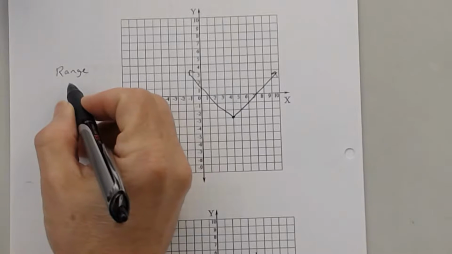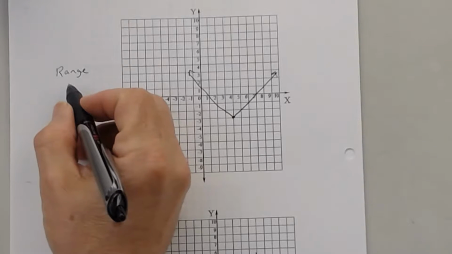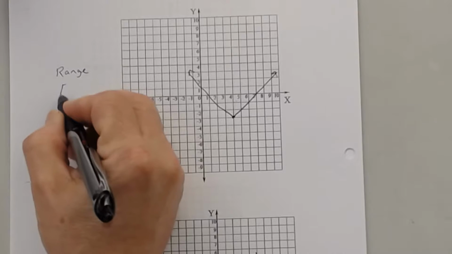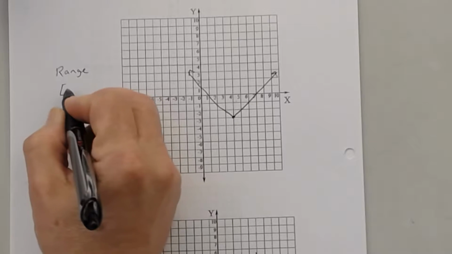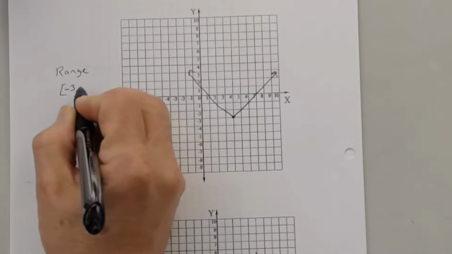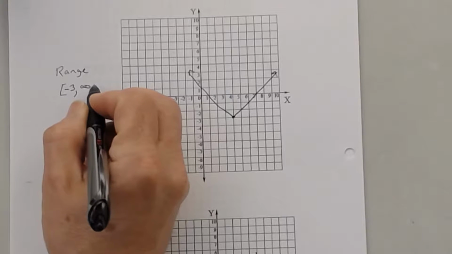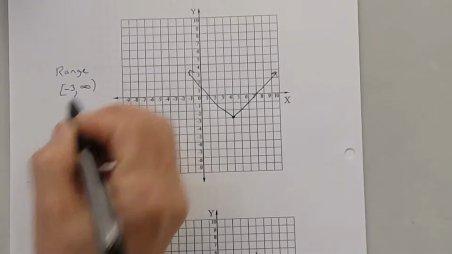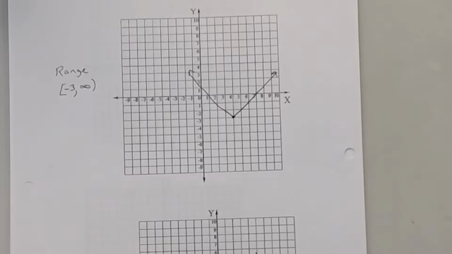No, in interval, not in inequality, an interval. Bracket. Negative 3, comma, infinity. And infinity, negative infinity is always parentheses. All right, so that's interval notation.